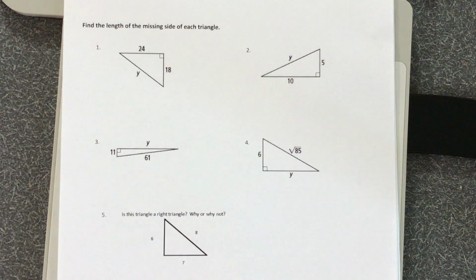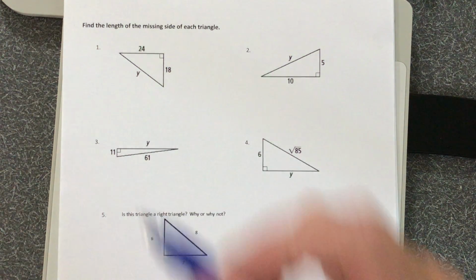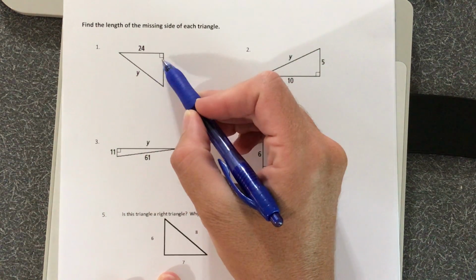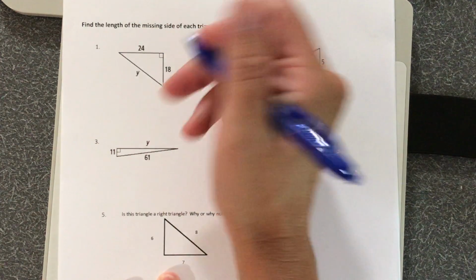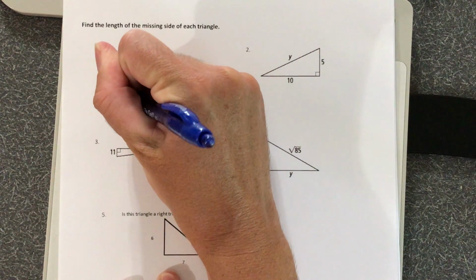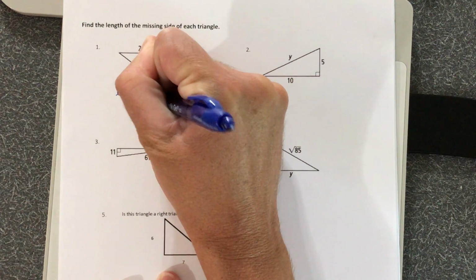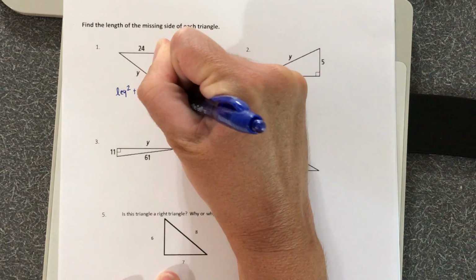So let's see how we did. So the first triangle, y is the missing side, and that is the hypotenuse. So we know about the legs. So again, leg squared plus leg squared equals hypotenuse squared.